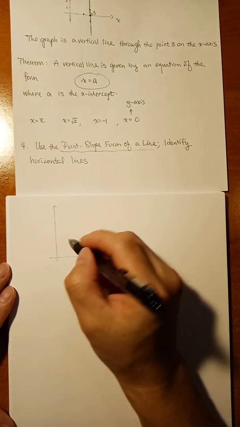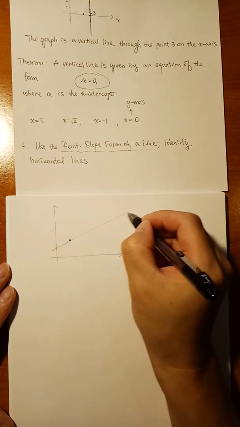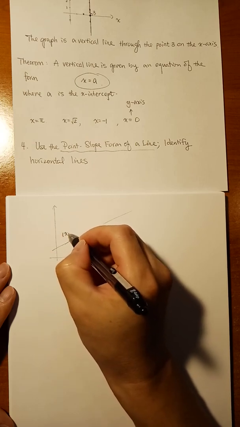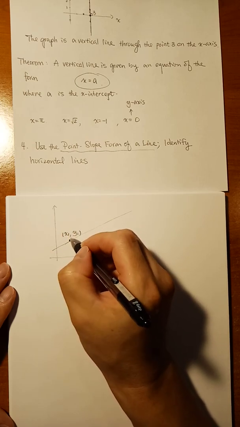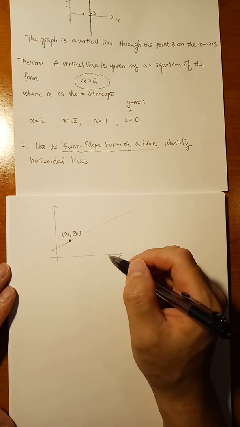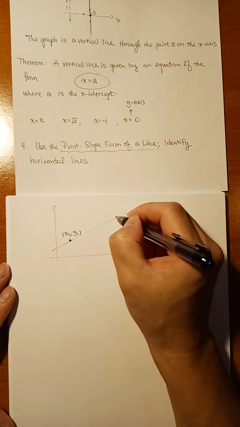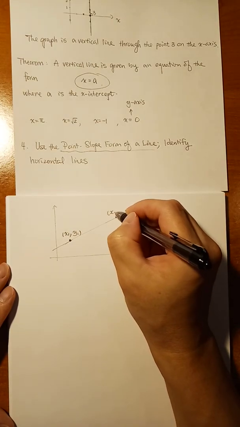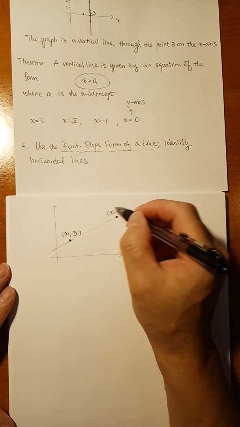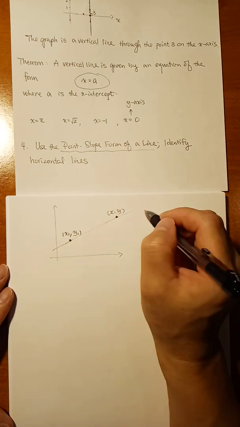Okay, so we have a point. Let's assume its coordinate is x1, y1. Of course, it's always given. And we want to get a random point from the line. We want to know what is the requirement for x, y so that it is on this line.